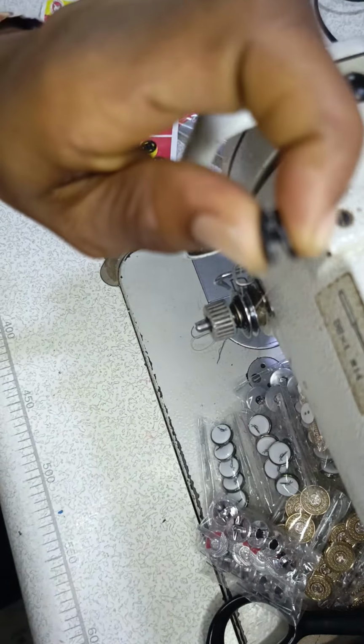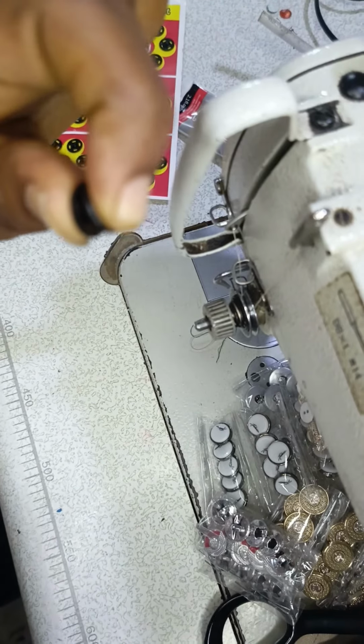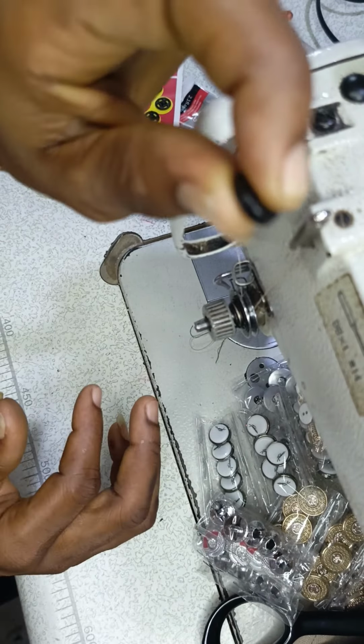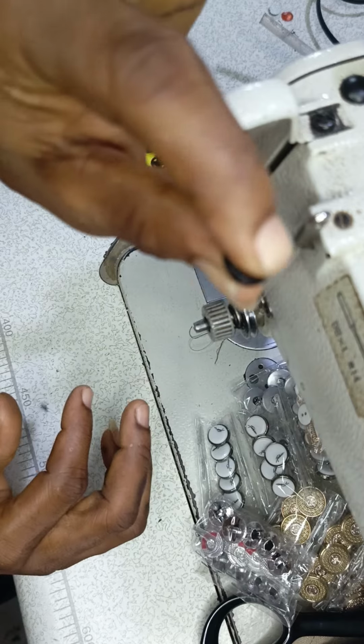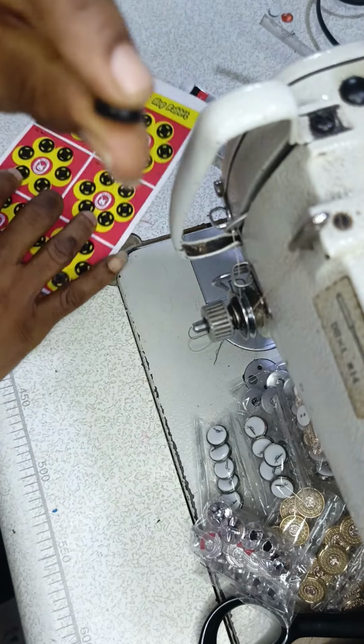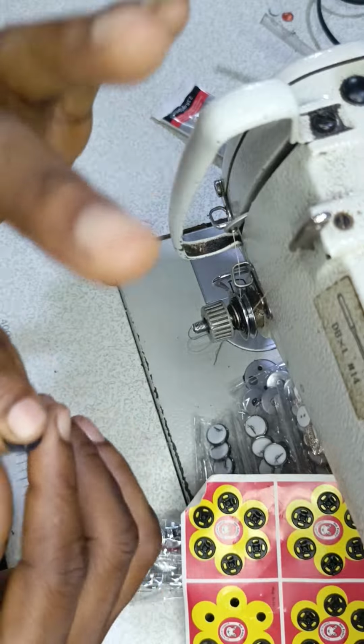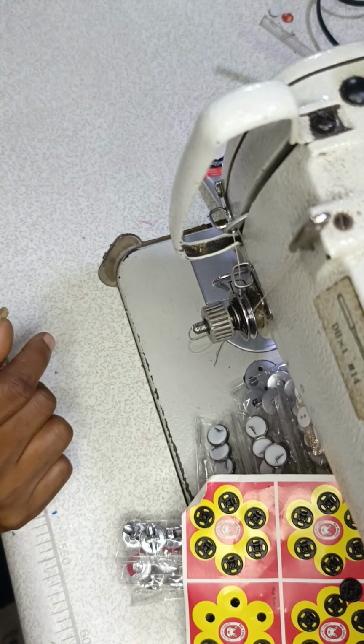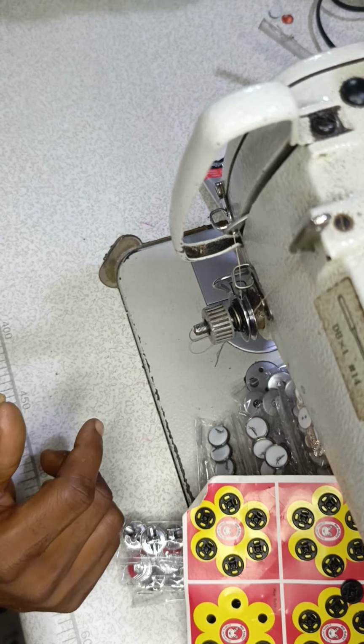When you want to make the opening of your shirt invisible, if you use this one, nobody will know that you used a button over there. It is hidden. It's like the invisible zip when you use it. So as you go on, I will show you how it is being used.